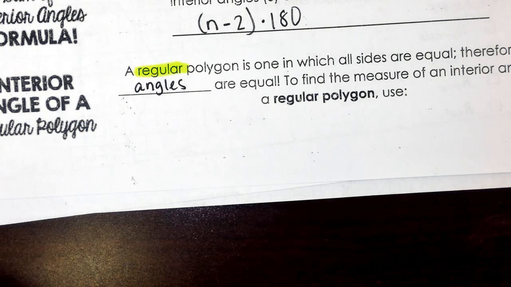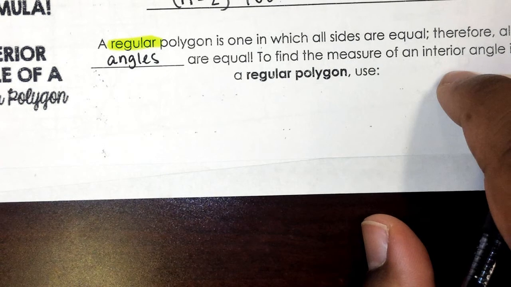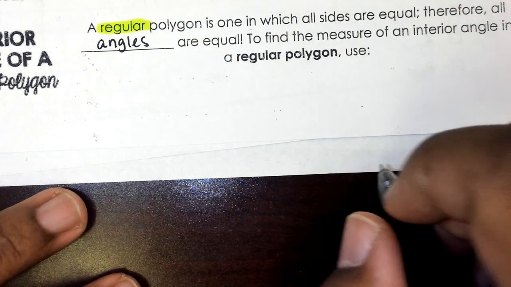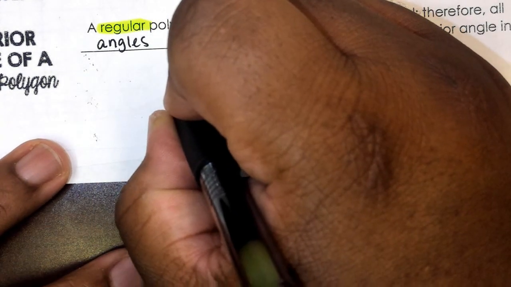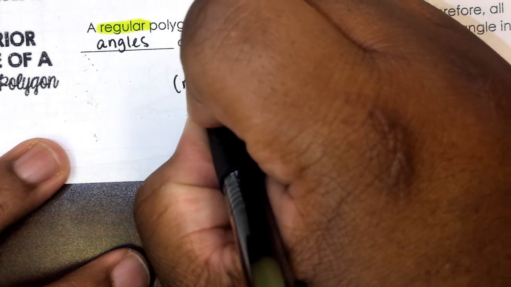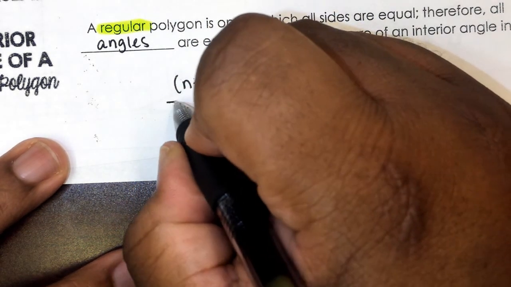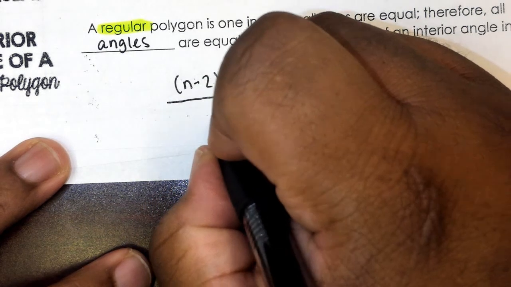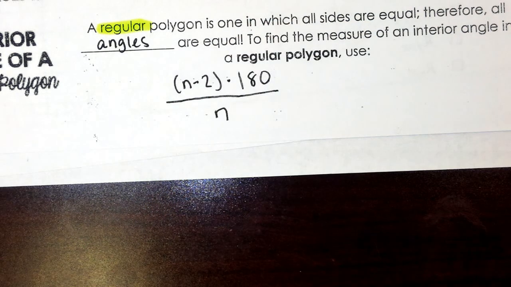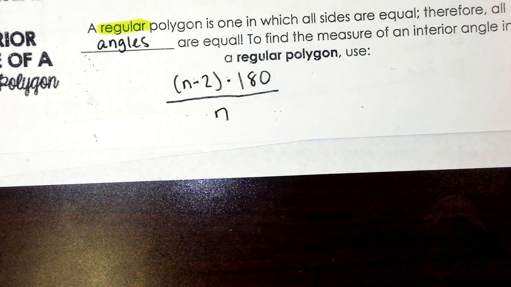To find the measure of the interior angles of a regular polygon, use this. This is a formula for this. It's just an extension of the formula I gave you up top. It's going to be n minus 2 times 180, but then we're going to divide that by n. n minus 2 times 180 divided by n. We're dividing by n so we can get what each individual angle equals inside.